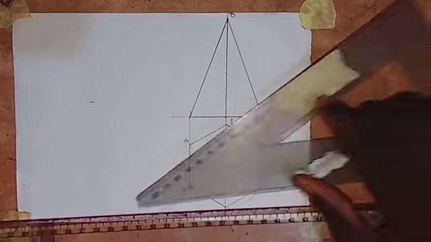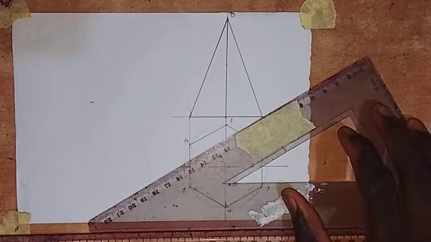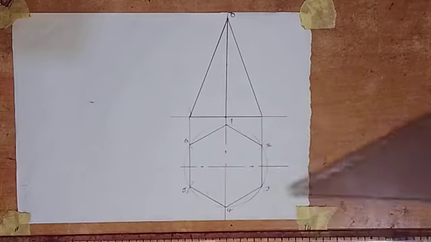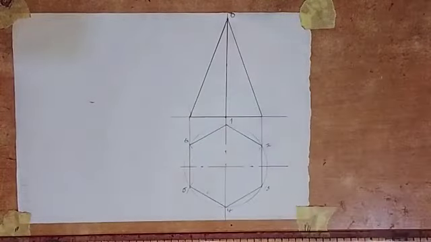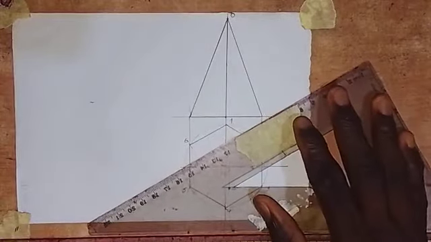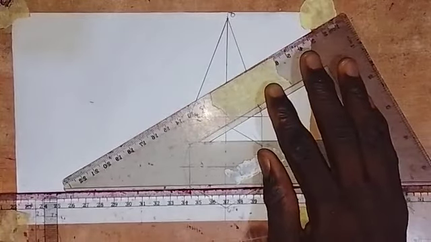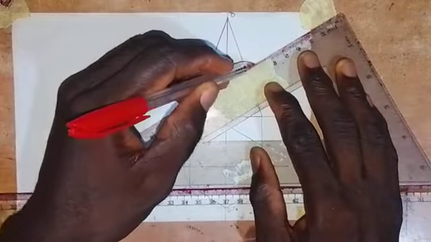Though the angle is not given to us in the drawing, we need to work it out ourselves. We'll be using 45. So let's use 30 degrees. So the arrow is at an angle of 30 degrees to the horizontal.